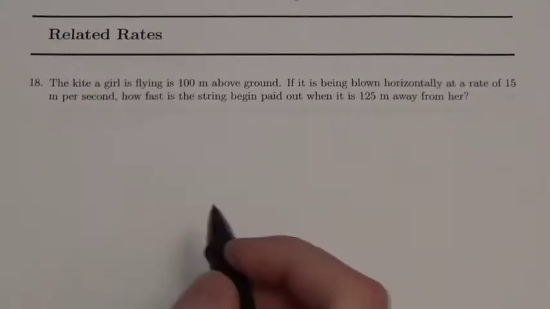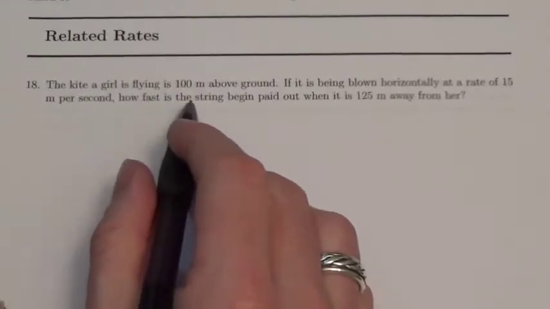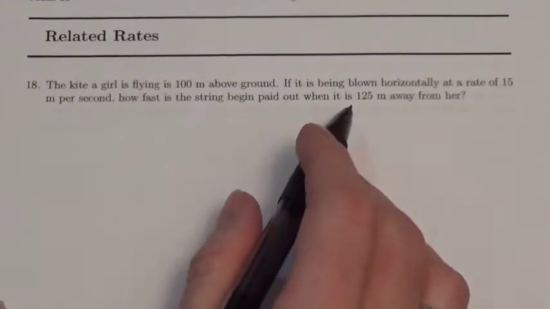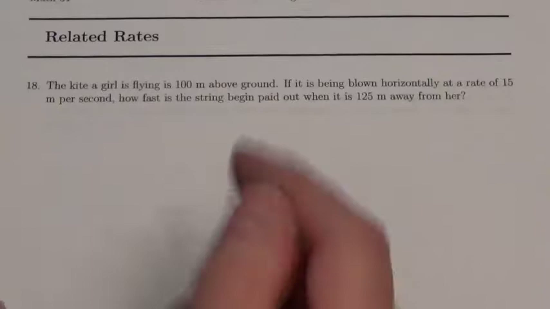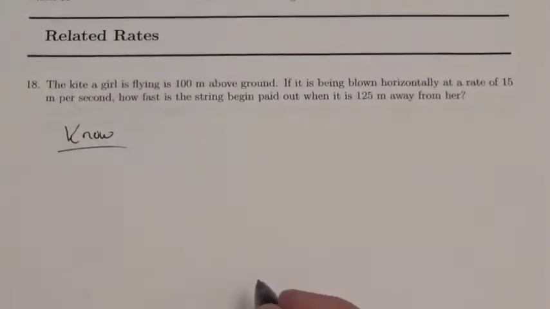Alright, so in this related rates question, we read that the kite a girl is flying is 100 meters above the ground if it is being blown horizontally at a rate of 15 meters per second. Okay, well, so we've got a rate there. We've got to kind of draw this out here.